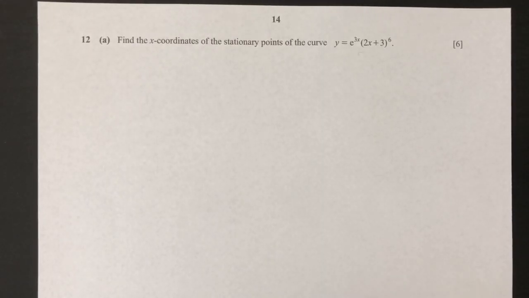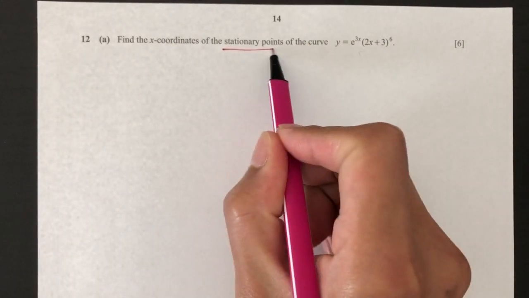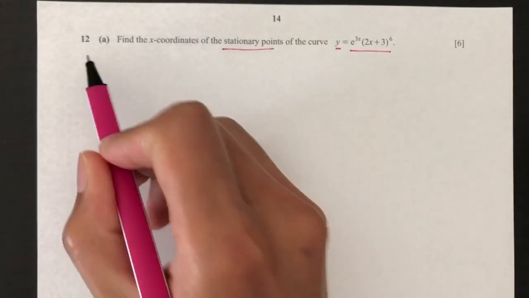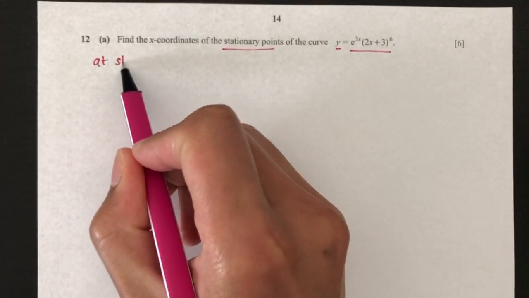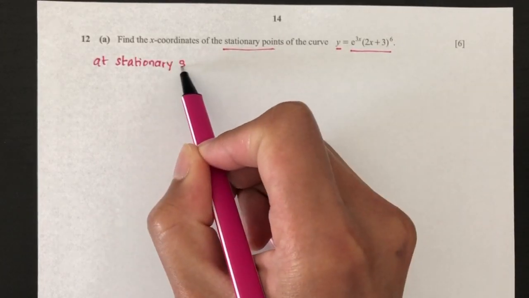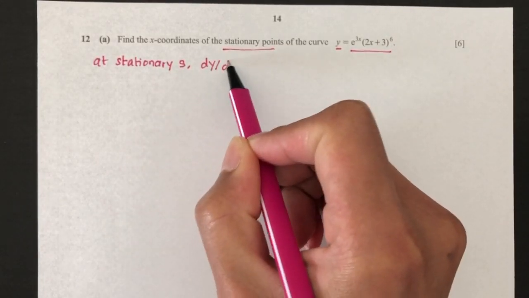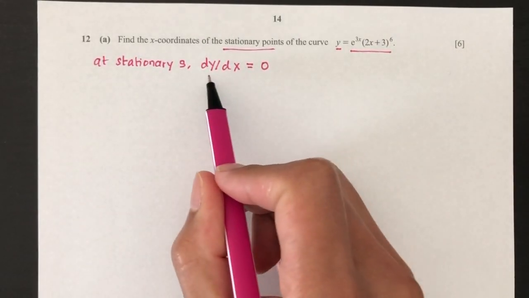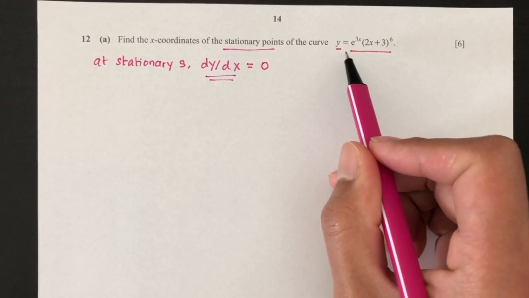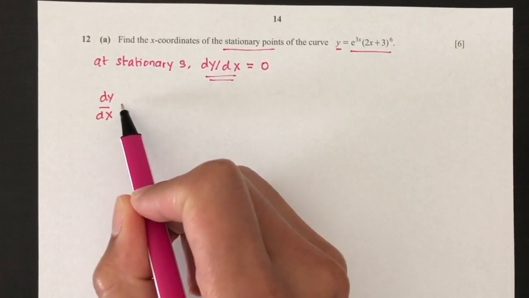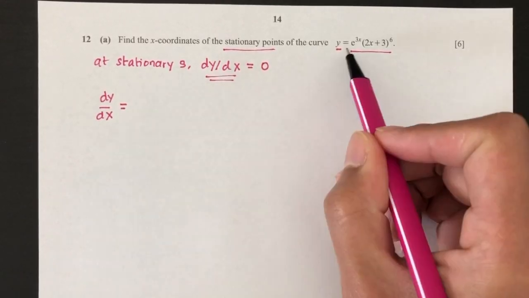Now moving on to question number 12, we have find the x coordinates of the stationary points of the curve y equal to this. So we have to know that at stationary points, dy by dx equal to 0. That's what you have to know. So we have to find dy by dx. So we have y. How do you find dy by dx? So that will equal to, the first one remain the same.